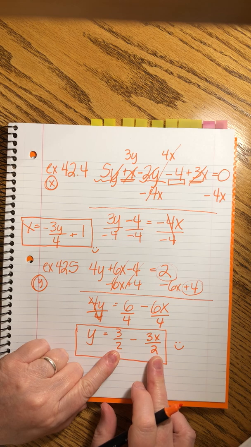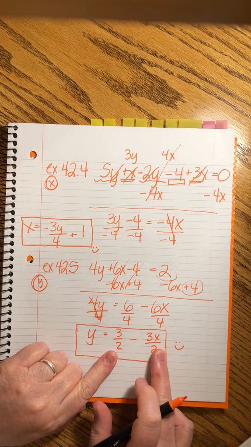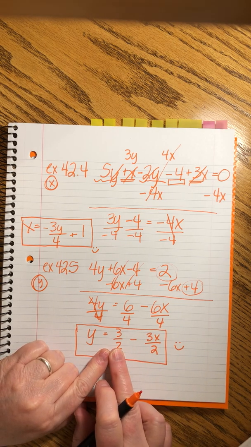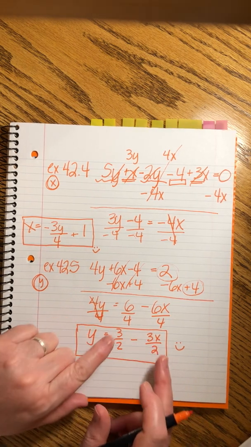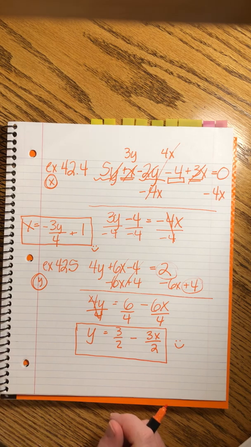So if John wrote this as minus 3x over 2 plus 3 over 2, we would think carefully, did he put the minus sign with the right term? Yes, he did. Okay, then the order doesn't matter. So sometimes we have to interpret John's results, and that makes us feel smart.